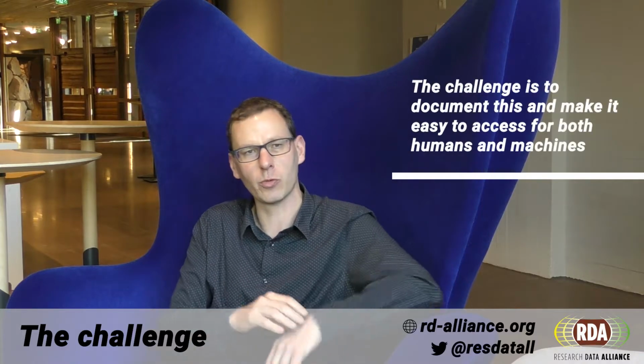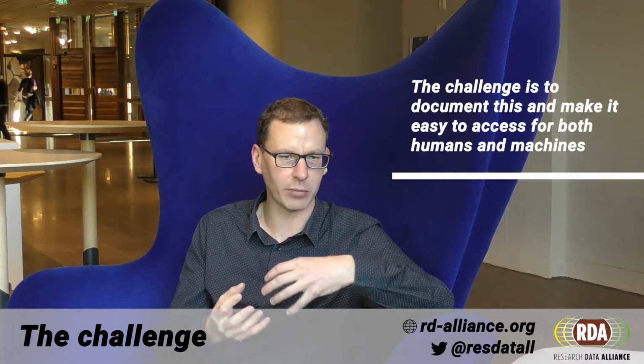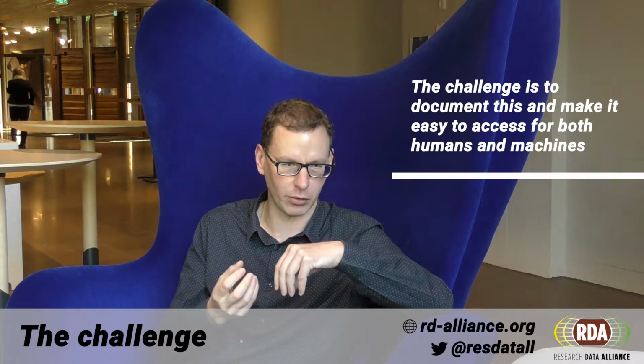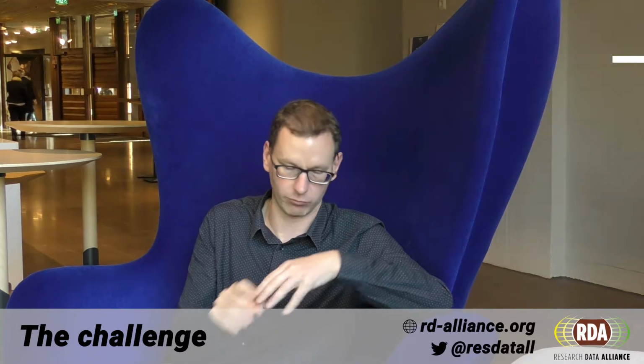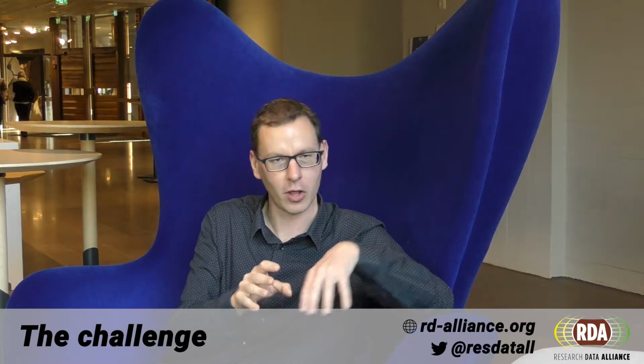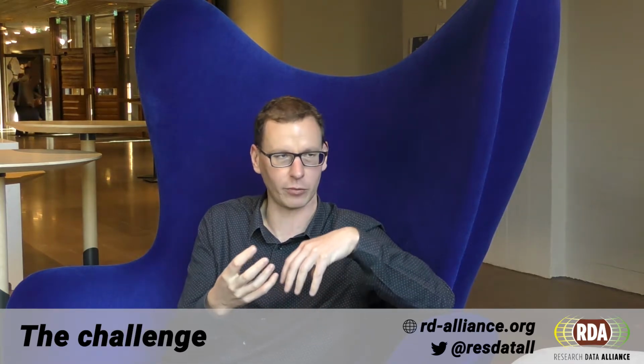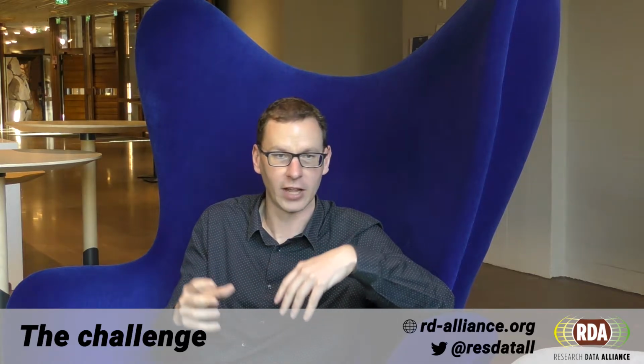But the challenge is to really document this and make it available in a way that is both easy to access for humans, so the researchers who can download data through their browsers or so, but also for machines. So in such a way that, for instance, it's possible to make syntactic analysis of a text file out of a newspaper corpus, and to make that link between the data that is human accessible, but also making those data sets accessible for machines. That was really a challenge.